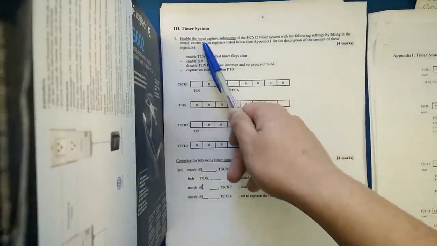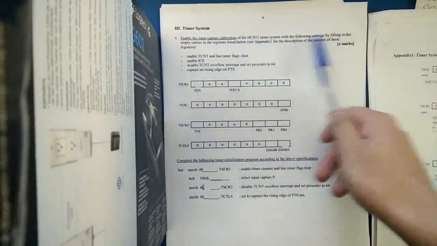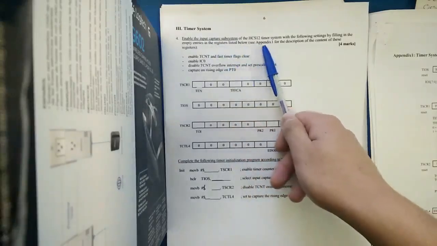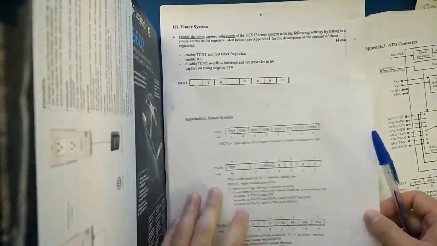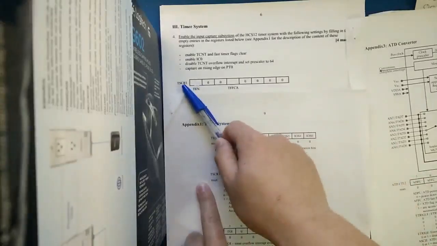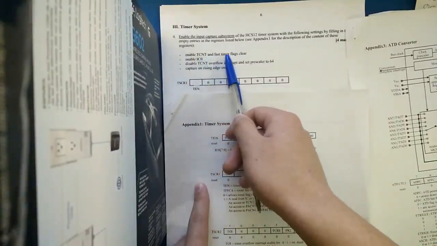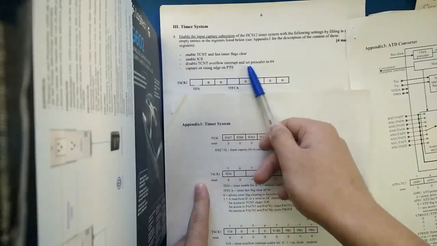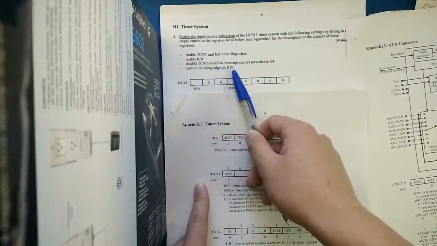Enable the input capture system of the HCS12 timer with the following settings by filling in the empty entries in the registers listed below. See Appendix 1 for the description of the content of these registers. So this is Appendix 1. The first one we're going to do is TSCR1, and it says enable TCNT and fast timer flags clear, enable IC0, disable TCNT overflow interrupt, and prescaler set to 64, capture the rising edges on PT0.